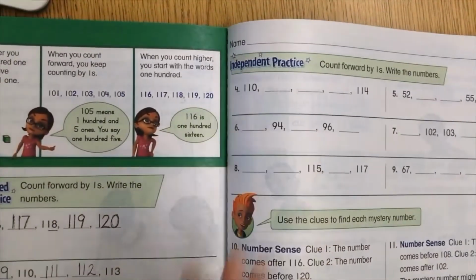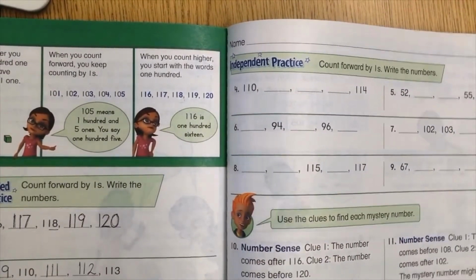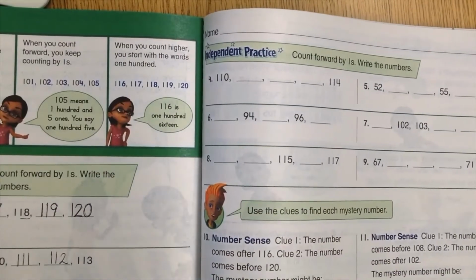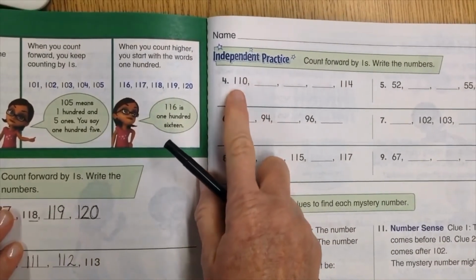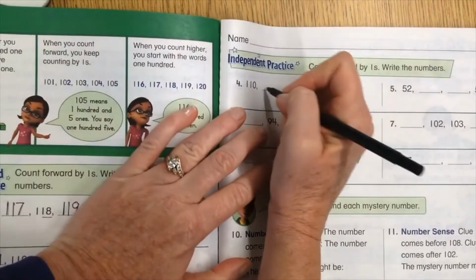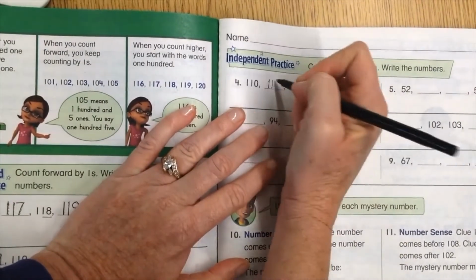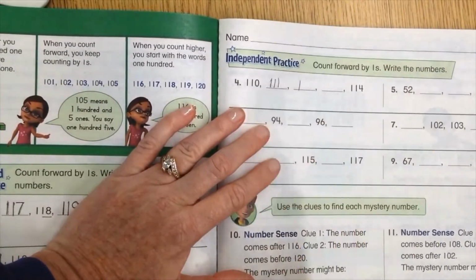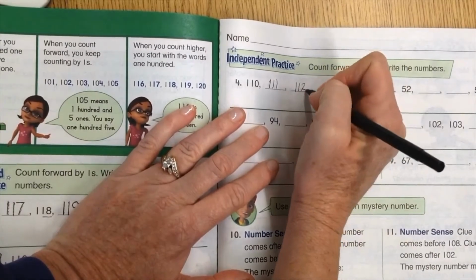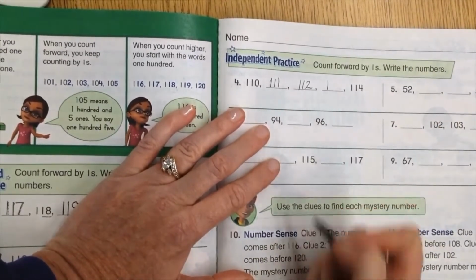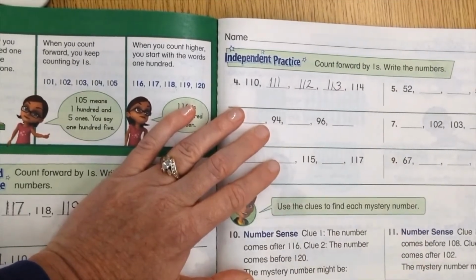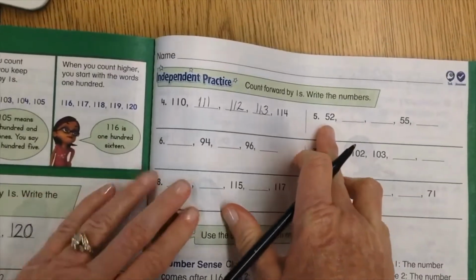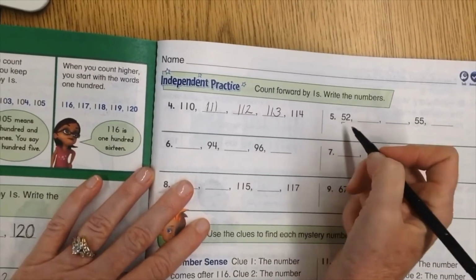Number 4, you can go ahead and pause the video and do numbers 4 through 9 if you would like, or you can stay with me and we'll work through them together. Number 4, count forward by ones. So here we have 110, 111, 112, 113, 114.